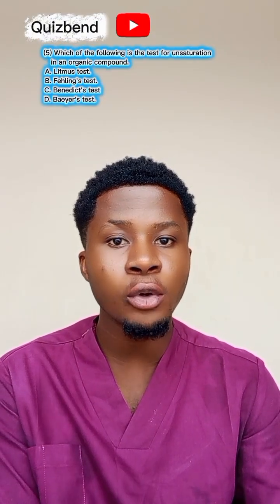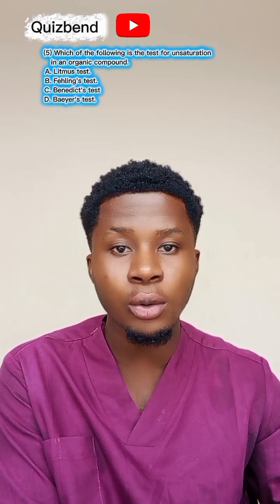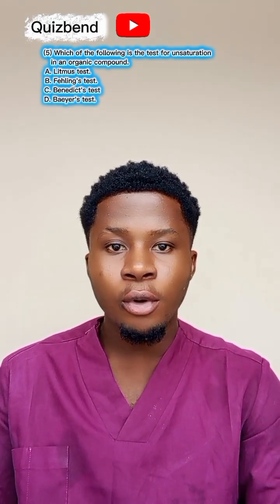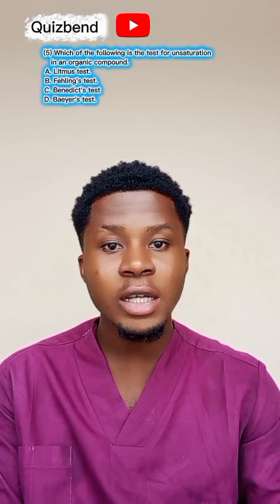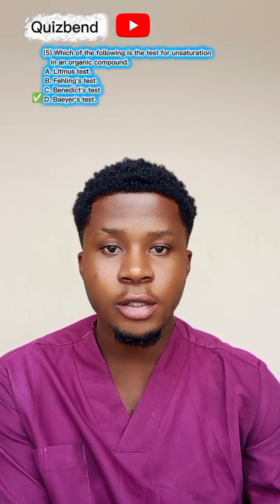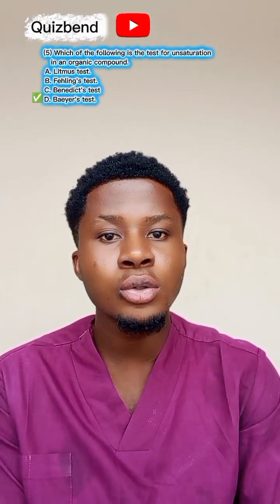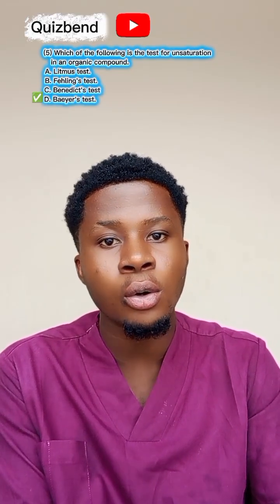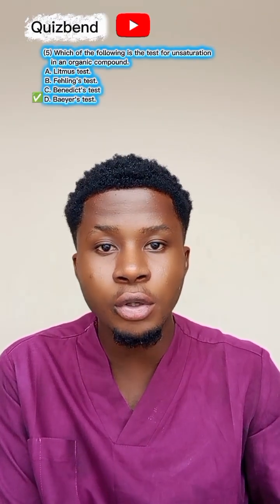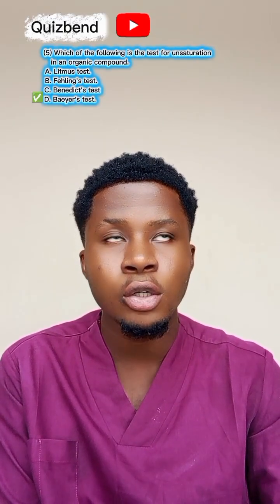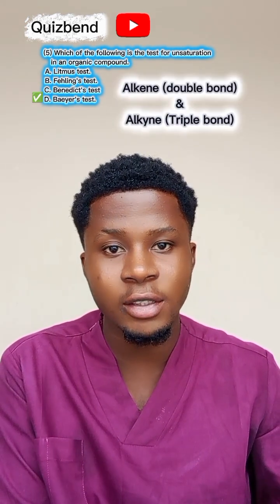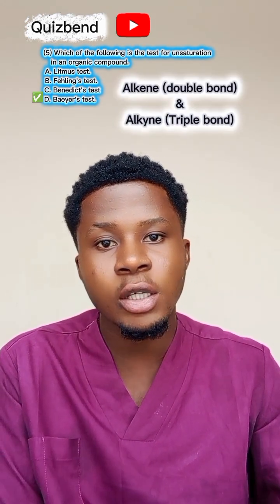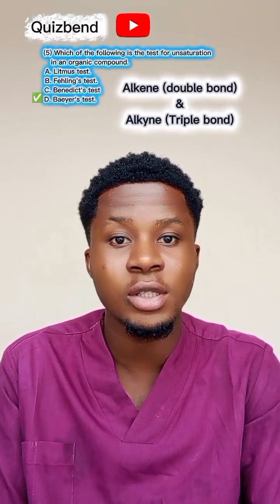Question 5, which of the following is used to test for unsaturation in an organic compound? Now, from the options given, the correct answer here is Bayer's test. When you are testing for unsaturation, it means you are checking if there is a presence of double bond or triple bond in an organic compound. That is, you are checking for the degree of unsaturation of that compound, just like we have the alkenes and the alkynes. These are compounds that will show a certain degree of unsaturation when tested with the Bayer's test.